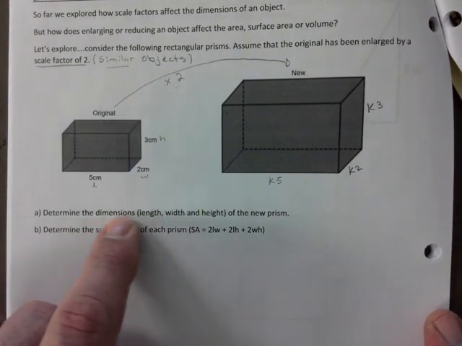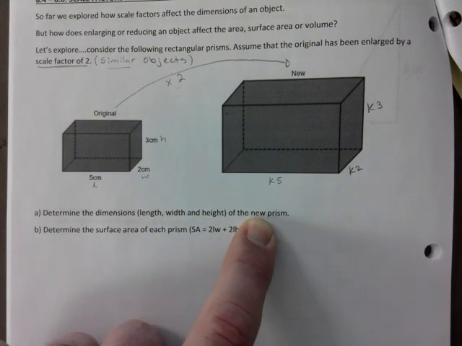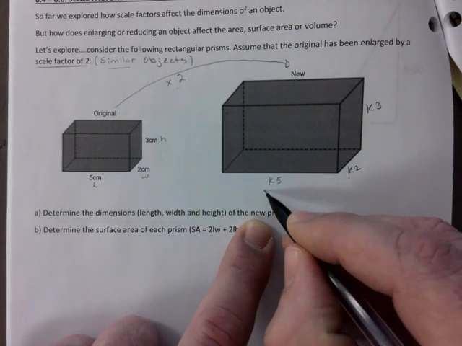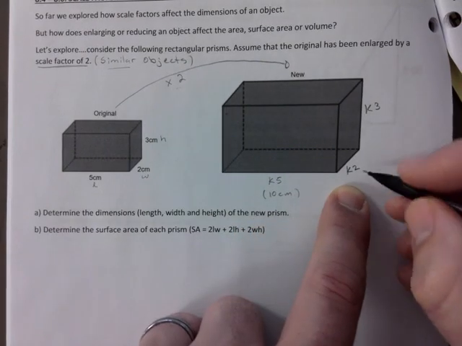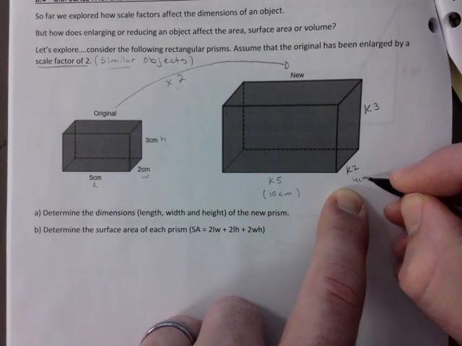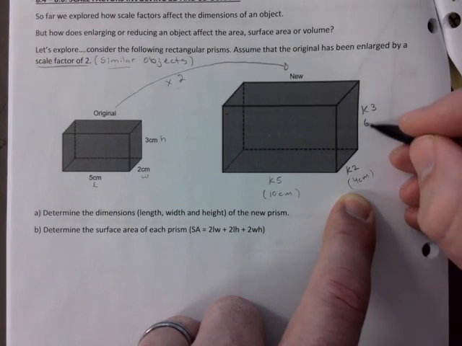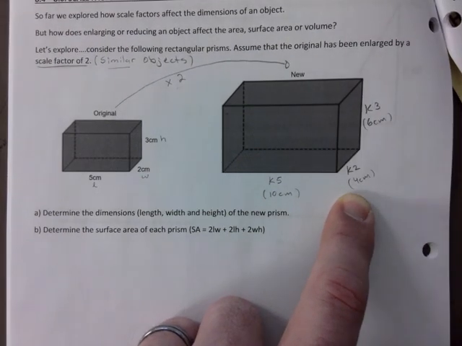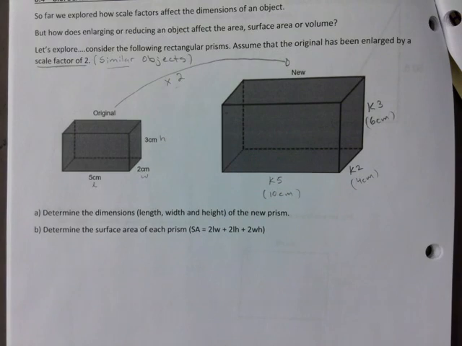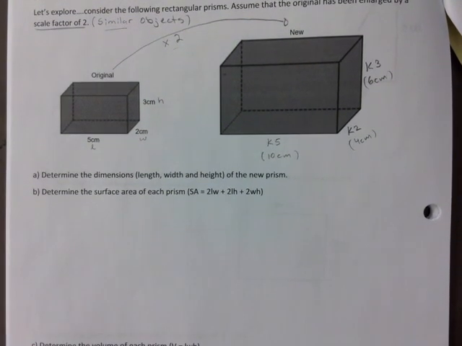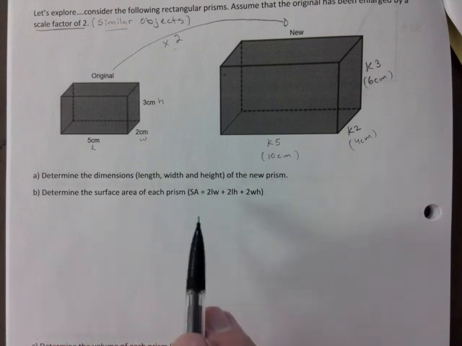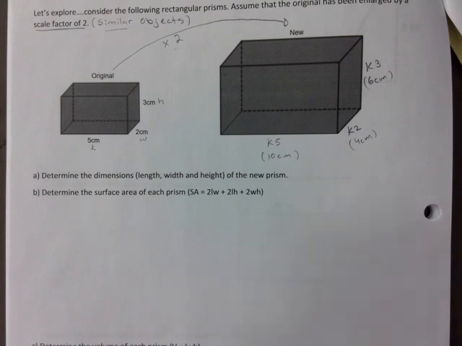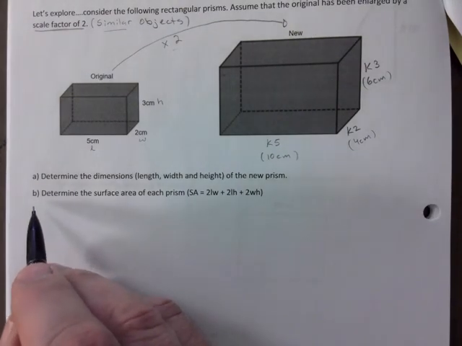It does say determine the dimensions, the length, width, and height of the new prism. We're just going to put that down here. So this would be 10 centimeters. This would be 4 centimeters. And this would be 6 centimeters. Determine the surface area of each prism. So here I'm going to change it up a little bit from what I used to do. Okay, so here we go.